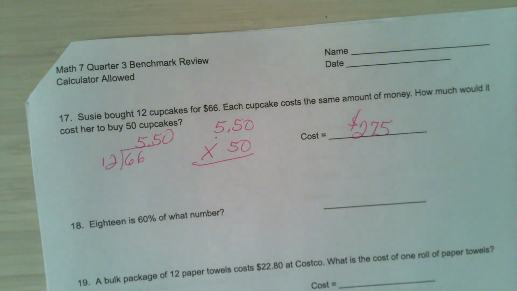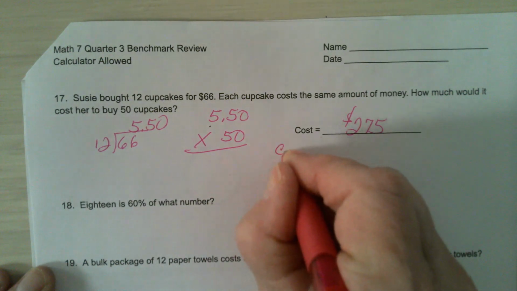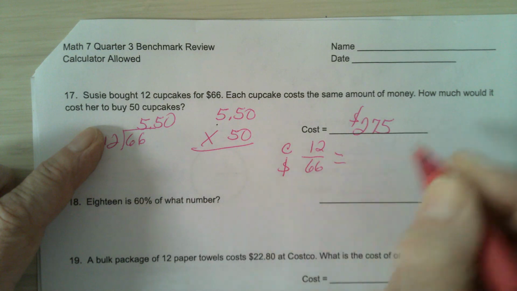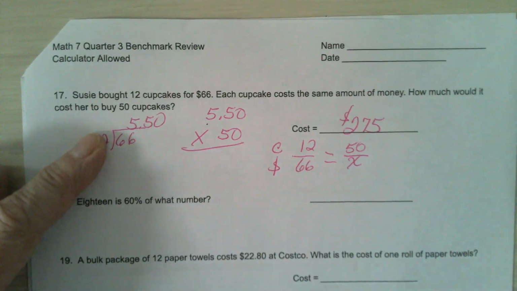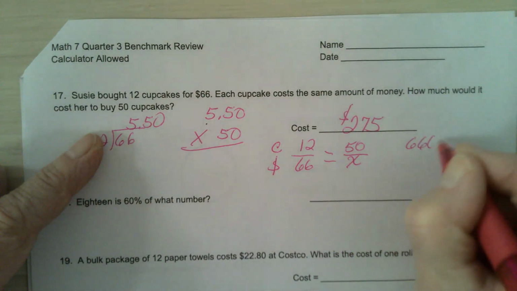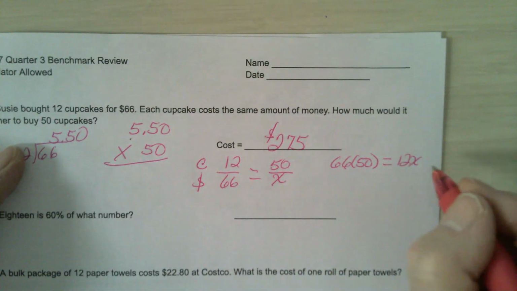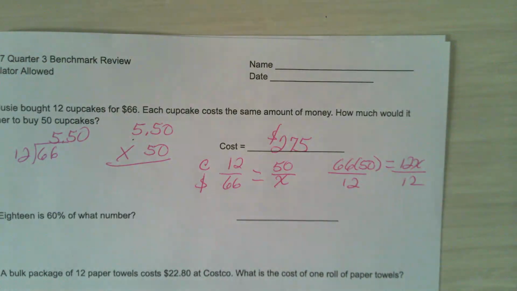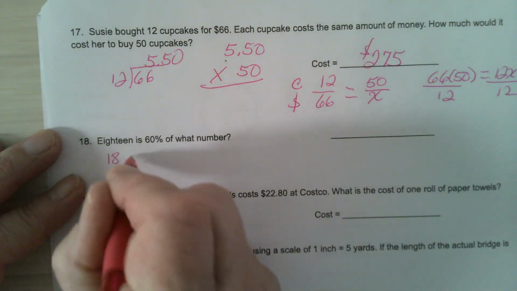All right. Now, another way of doing it is to set up as a proportion. Cupcakes and dollars. 12 cupcakes is $66. 50 cupcakes is X. Cross multiply. 66 times 50 equals 12 times X. Divide by 12, and you'll get $275 that way also. Any questions?